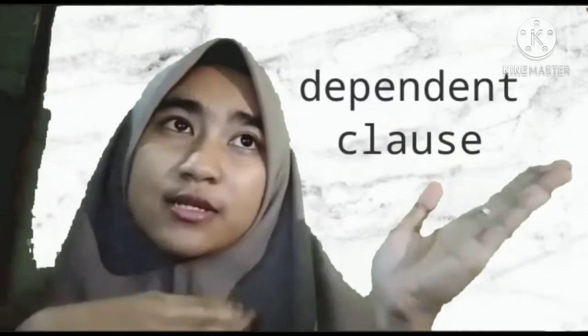Basically, this adjective clause is also called a relative clause, which is a dependent clause, which means that it cannot stand alone and must be juxtaposed with a noun or pronoun to form a complex sentence.